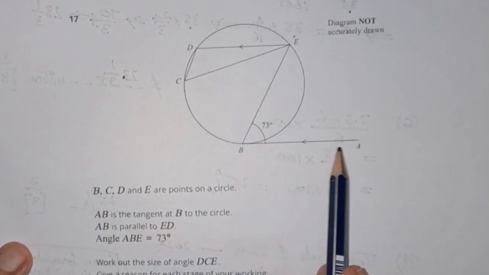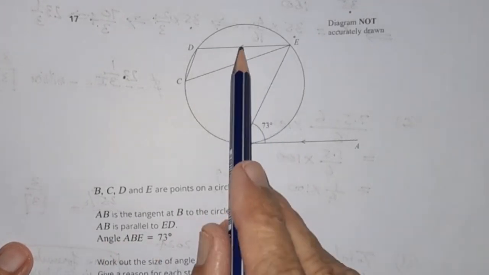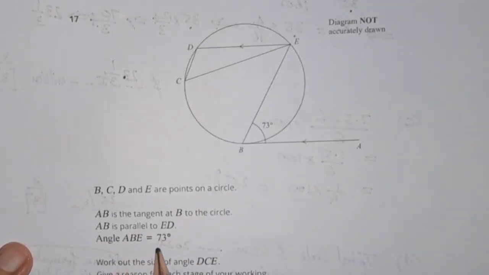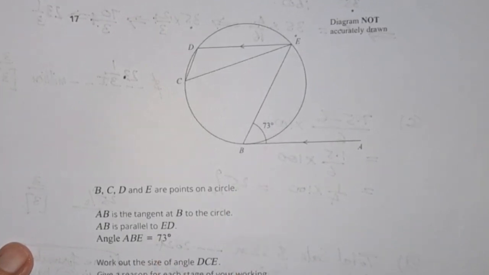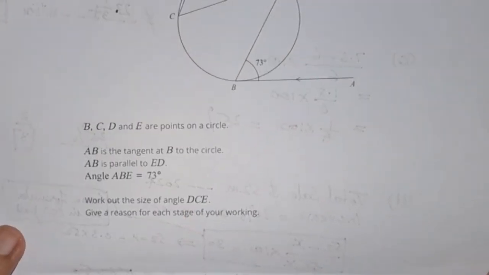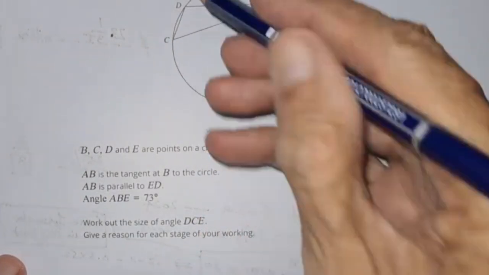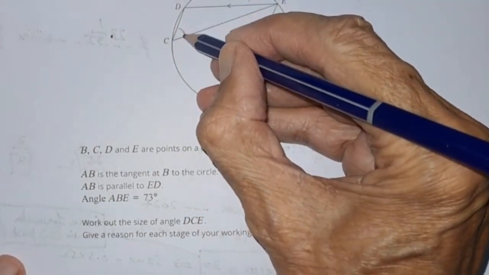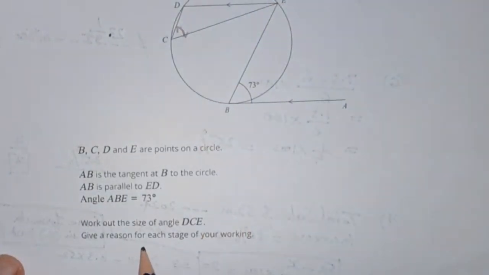AB is parallel to ED. These two lines are parallel. Angle AB is 73 degrees. This is the angle, and it is asked to work out the size of angle DCE. Now the angle DCE is this angle, this one. This angle is to be found out. Give a reason for each stage of your working, and this question is for 5 marks.